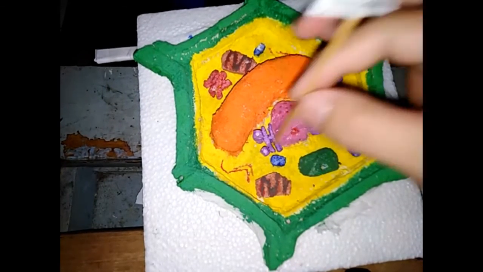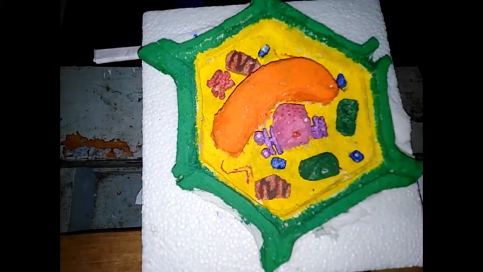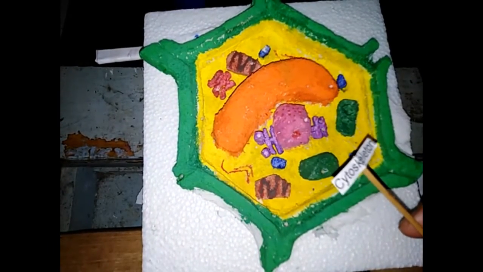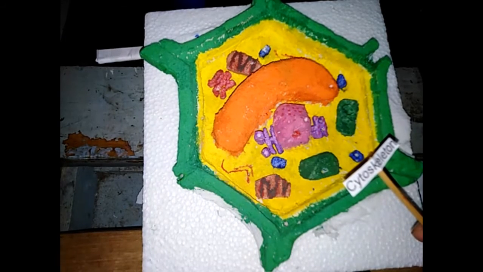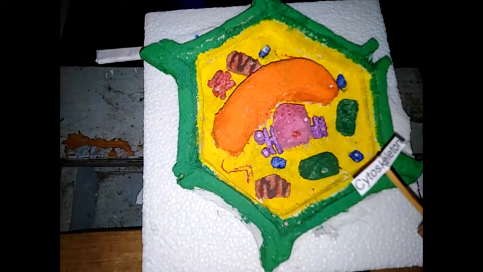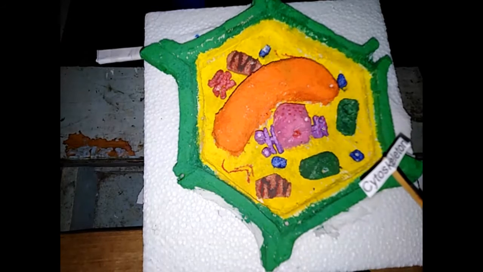Next is cytoskeleton. Cytoskeleton. It is a network of fibers made of microtubule and microfilament. They maintain the shape and give support to the cell. The cytoskeleton would be the city mayor and his colleagues that keep the city organized and are responsible for the welfare of the city.